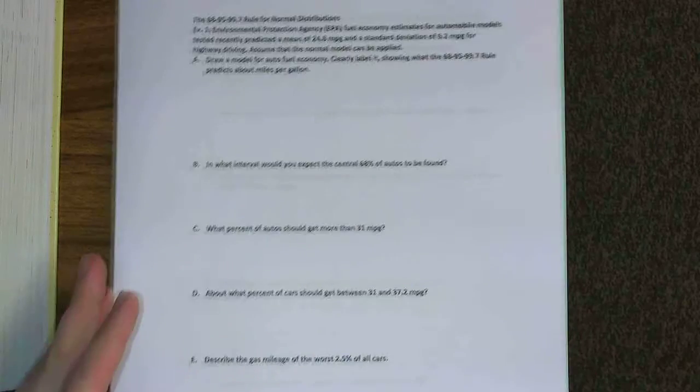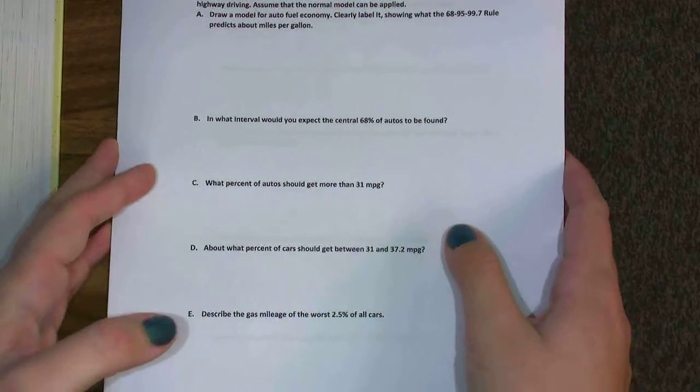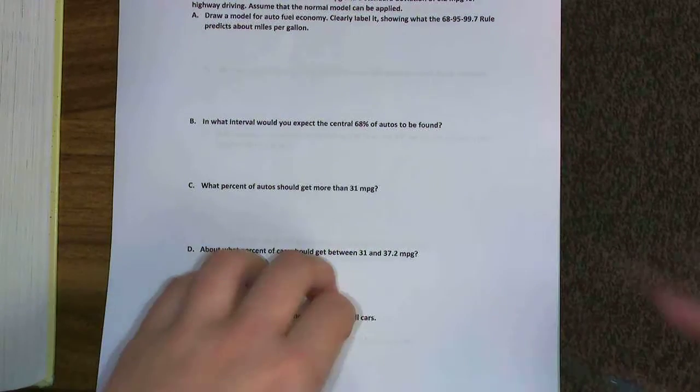All right, so we had looked through a bunch of examples yesterday, dealing with what? What kind of examples did we do yesterday?